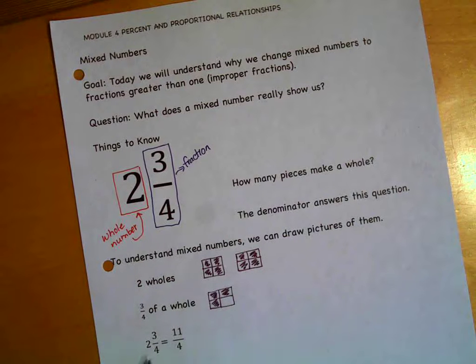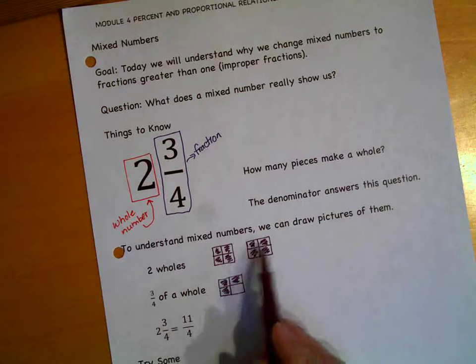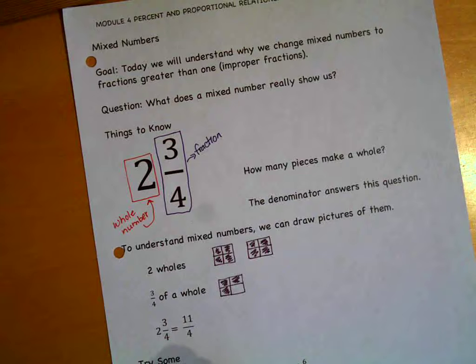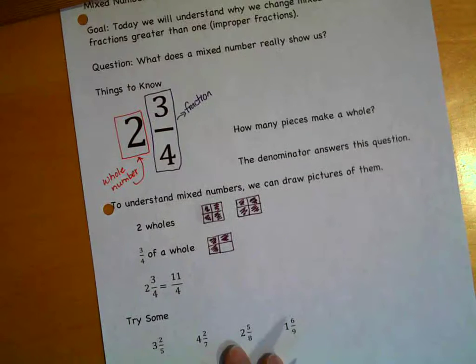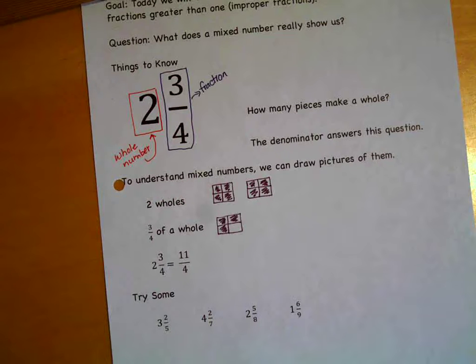So this picture right here is exactly what that number is, but if you pay attention to what you're counting, it's also this number right here, because I have 1, 2, 3, 4, 5, 6, 7, 8, 9, 10, 11 pieces out of the 4 that is the denominator. And so that is how you can draw pictures to help you understand what you're actually dealing with, okay? So we would like to try it again with a couple more just to make sure that you have complete understanding of what we're doing.